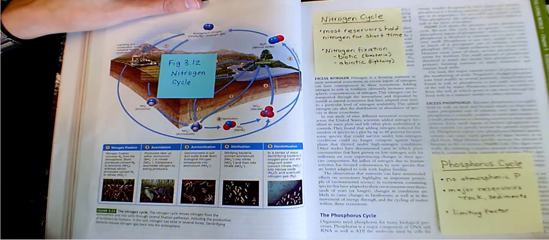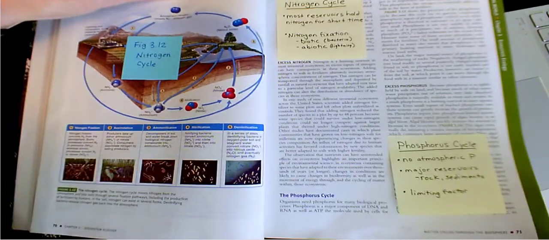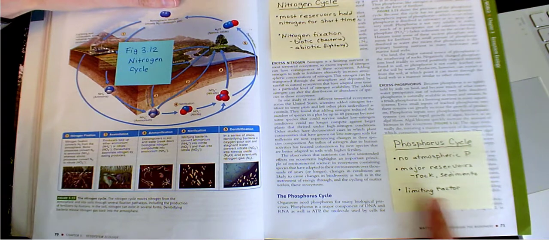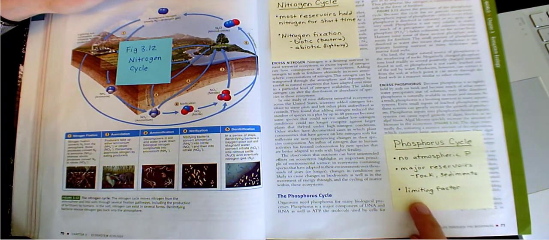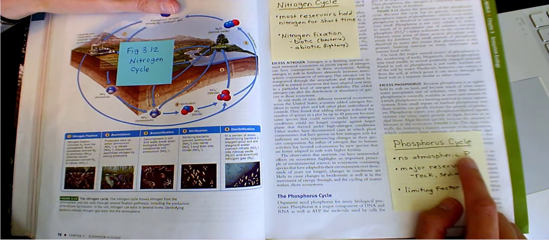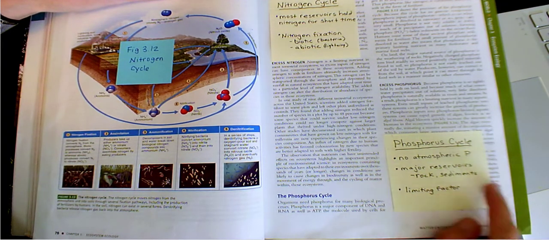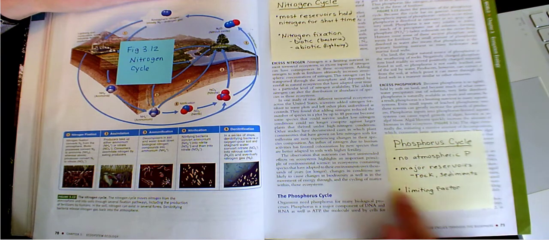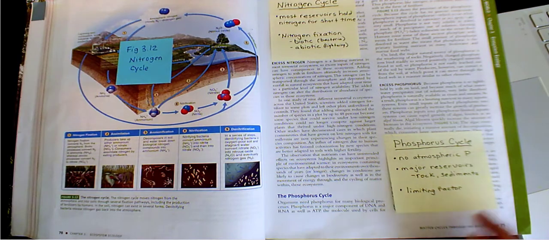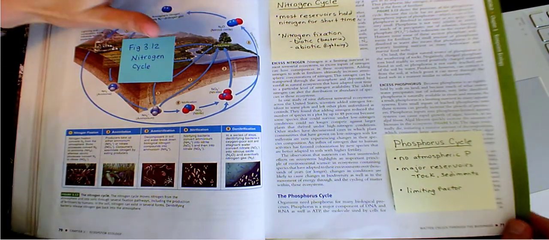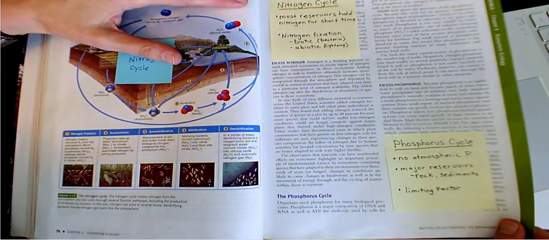All right, moving on to the phosphorus cycle. Phosphorus cycle, this is additional information from the College Board. I just wanted to make sure, just to highlight it. There is no atmospheric phosphorus. There is no phosphorus in the atmosphere. Its major reservoirs are rocks and sediments. And phosphorus is a limiting factor, which means that if you don't have enough, it can limit growth. Because it's needed especially for plant growth, and as is nitrogen.